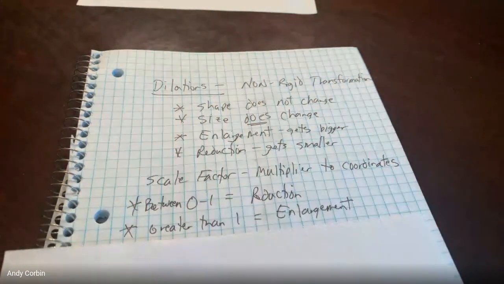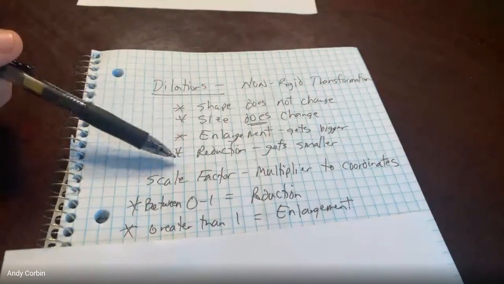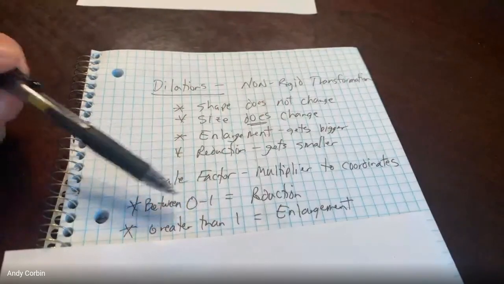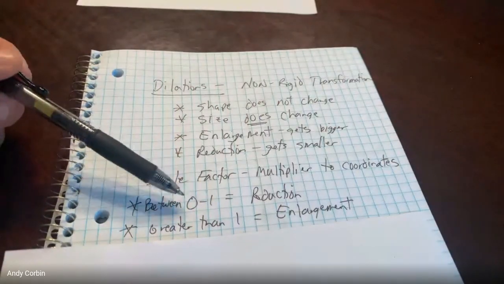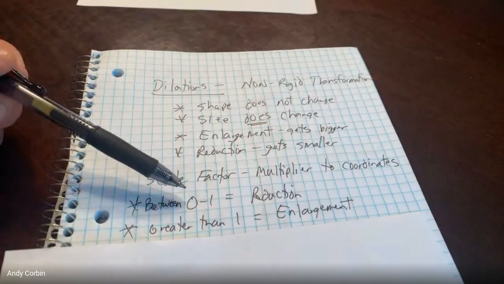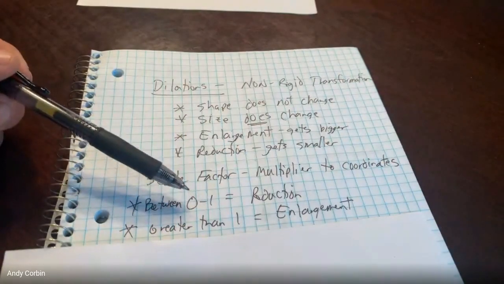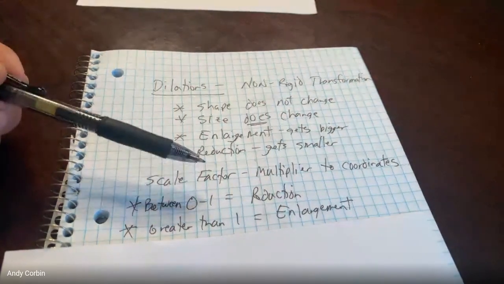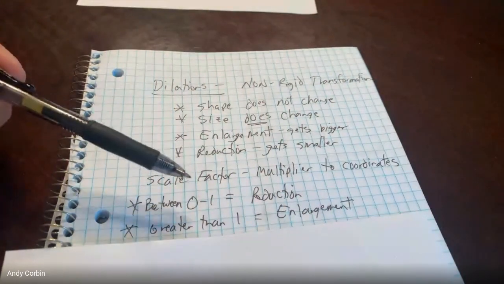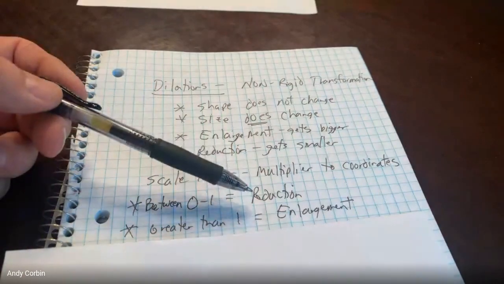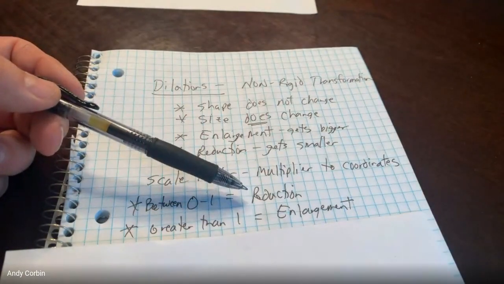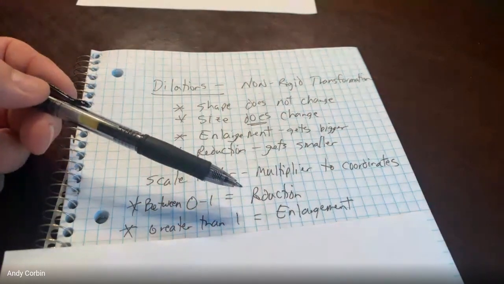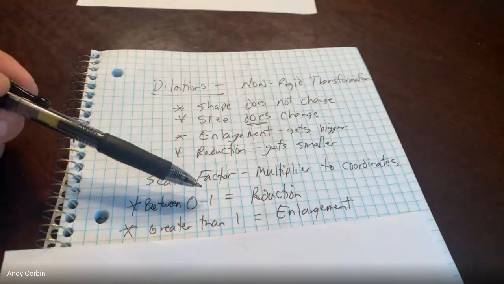Now, just a couple of hints here. If the multiplier, or what we call the scale factor, is between 0 and 1, and there won't be any negative scale factors, they'll always be between 0 and 1 or greater than 1. Now, between 0 and 1 means it's going to be a fraction, right? Might be 1/2, it might be 1/3, whatever it is, it's going to be a multiplier. If it's a fraction, it's going to reduce the picture. It's going to make it smaller. And you think about it, if you multiply any number by a fraction, it's going to get smaller, okay? And that's what's going to happen to each of your vertices.